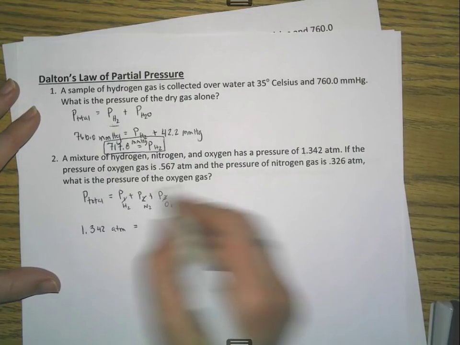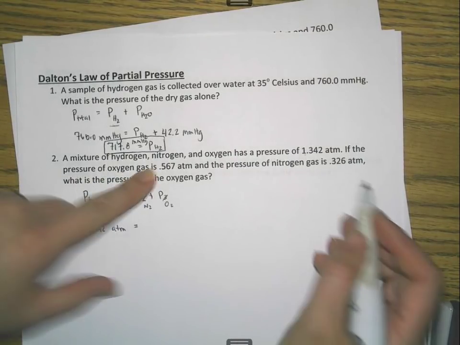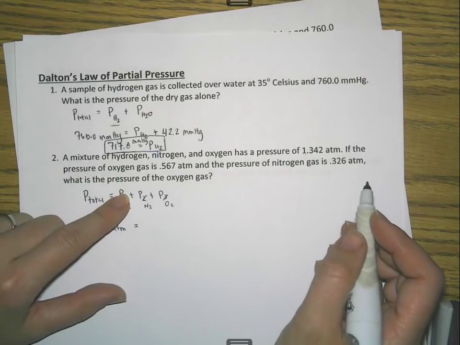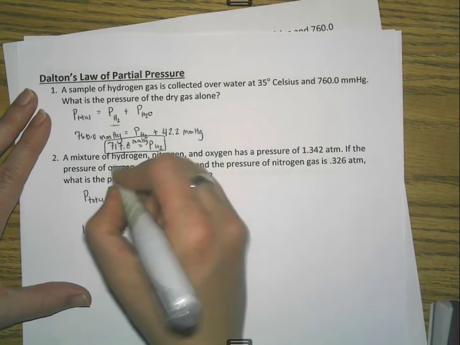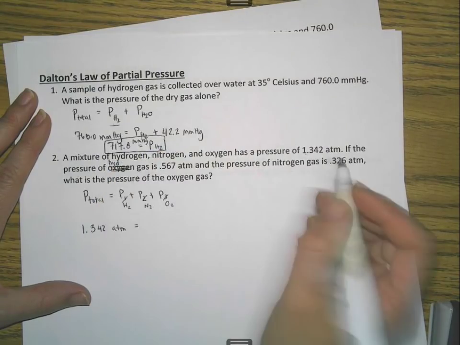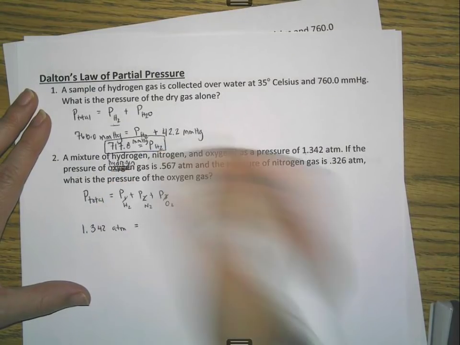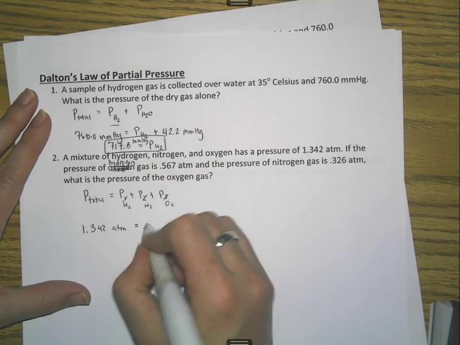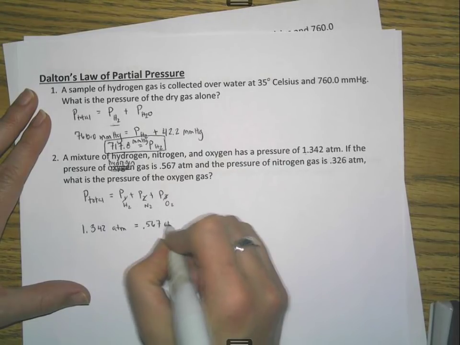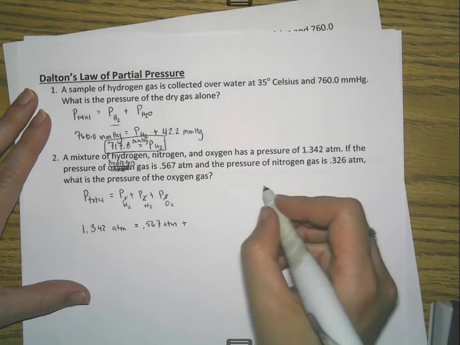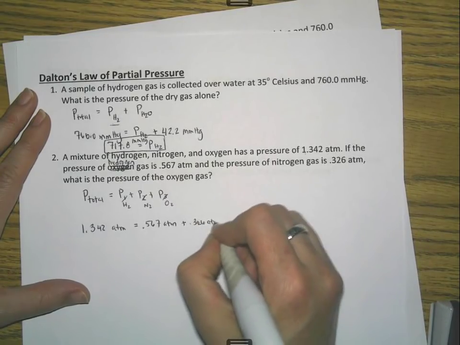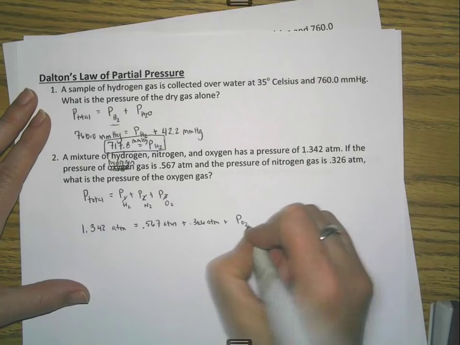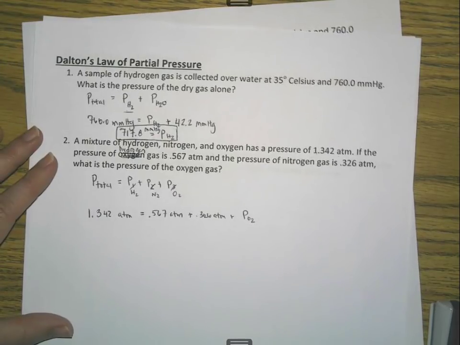The pressure of the oxygen gas is, I think I made this so you couldn't do it. We'll have to change this to hydrogen. I made a typo. Pressure of the hydrogen is 0.567 atmospheres. The pressure of the nitrogen is 0.326 atmospheres. And I'm asking you for the pressure of the oxygen.